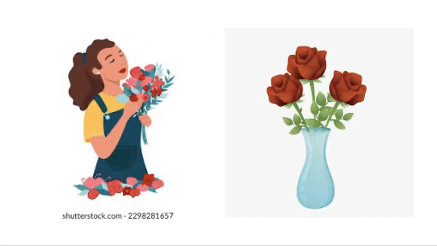I have two pictures here. I have a florist and I have 3 roses in a vase. Now the florist can do things. She can go to the garden. She can smell flowers. She can cut flowers. She can plant flowers. She can make bouquets. All of these things are action verbs.